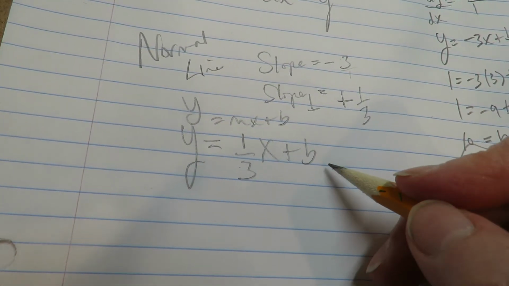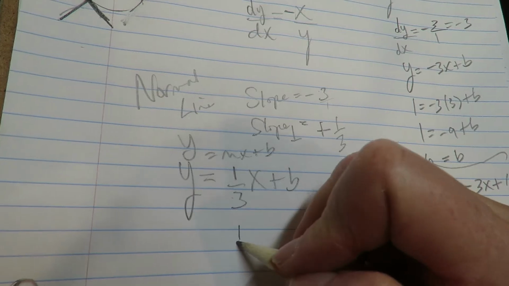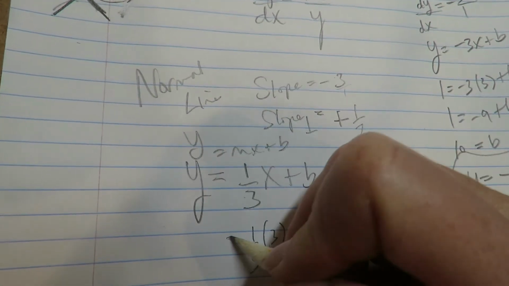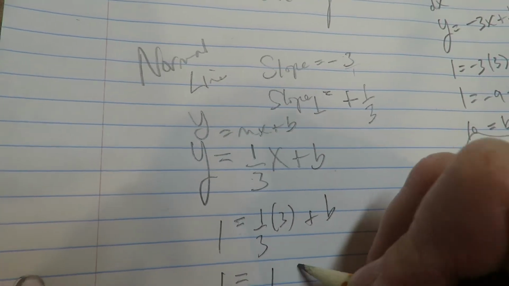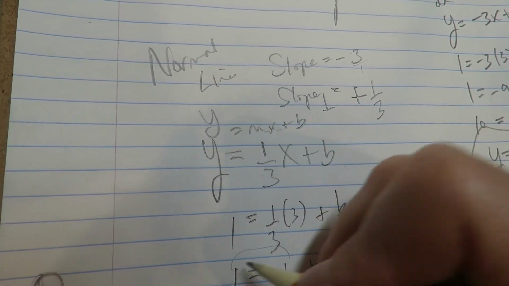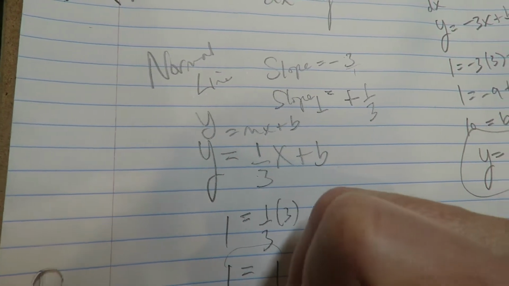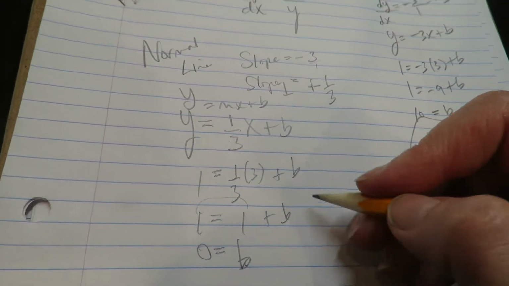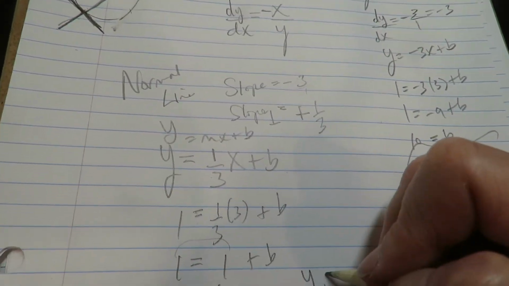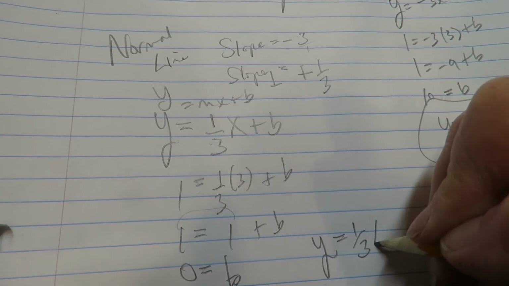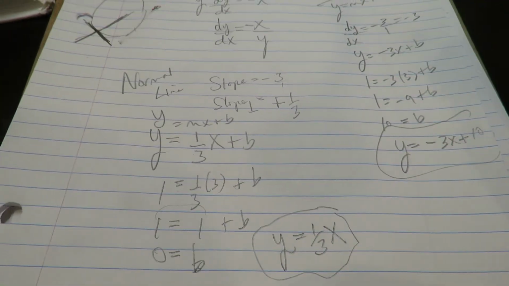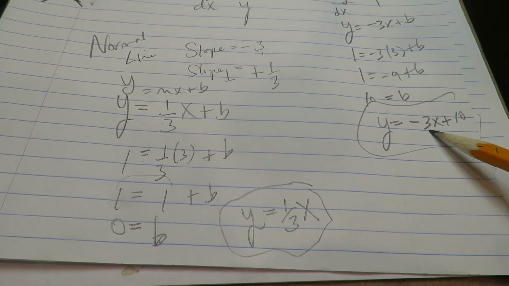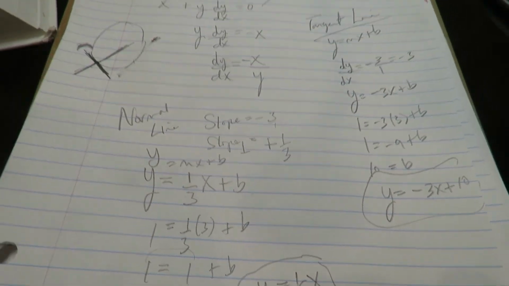So I just have to now find b. To find b, I have to plug in the points again. So x is 3, y is 1. And if you move the 1 to the other side, you're going to get that b is 0. So the normal line, since b is 0, is just going to be 1/3 x. All right, so these are your tangent lines over here, your normal lines over here.